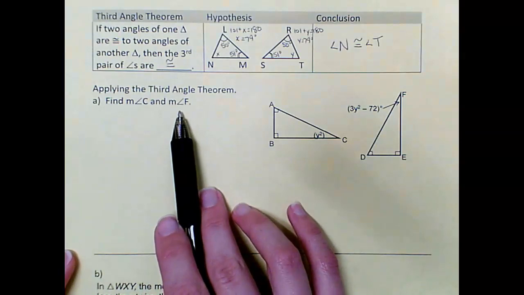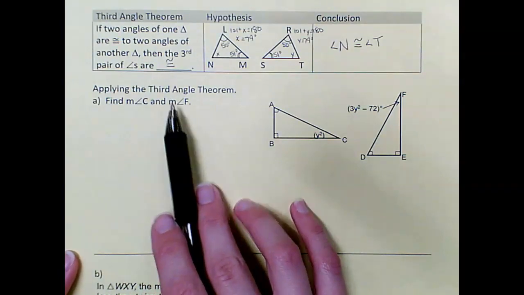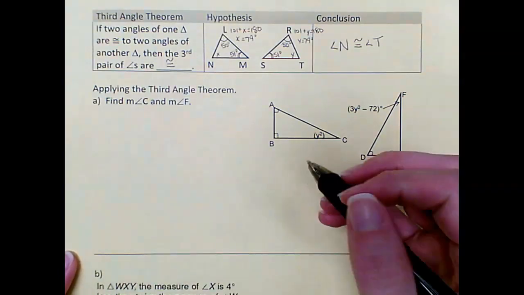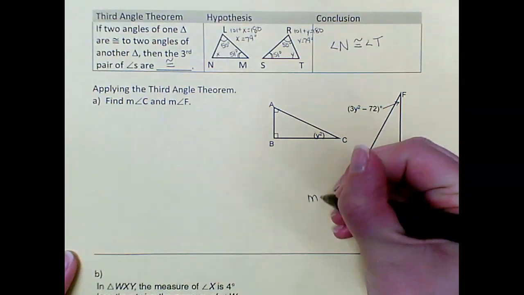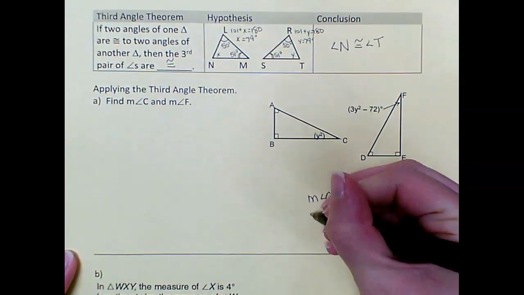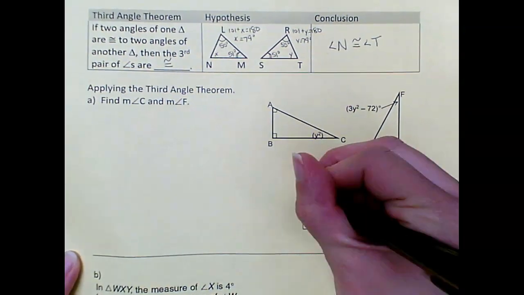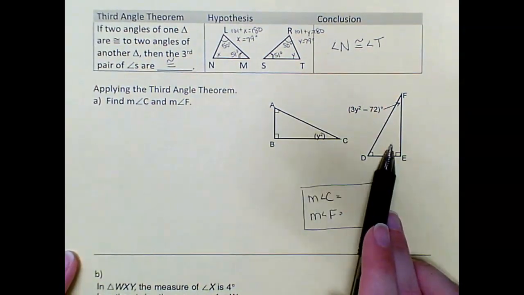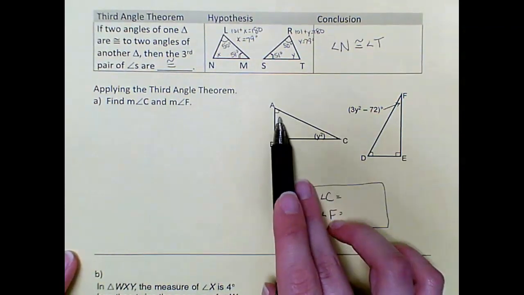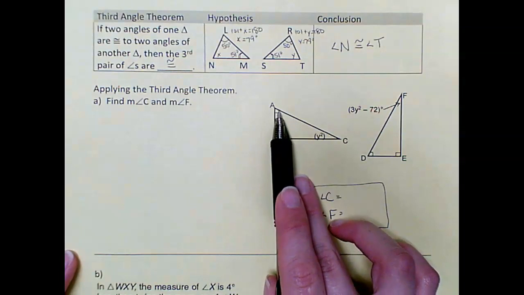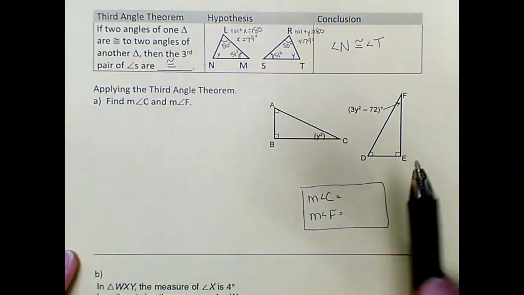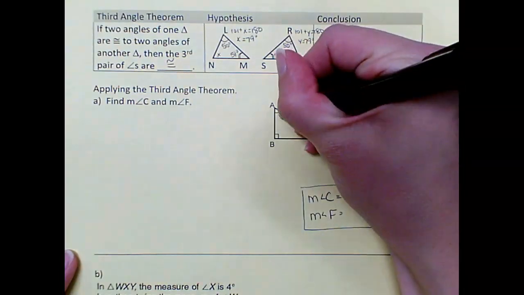So let's apply the third angle theorem that we talked about right here. It says find the measure of angle C and the measure of angle F. So the measure of angle C equals something, the measure of angle F equals something. So I have two triangles. I have that angle A has an arc mark on it. I also see the angle D has an arc mark on it. So these two are congruent to each other.